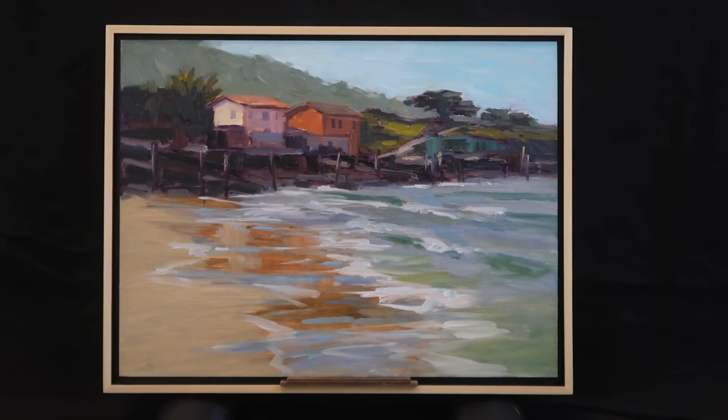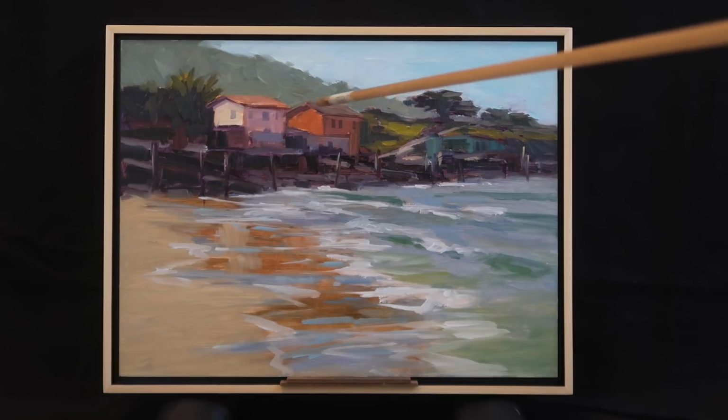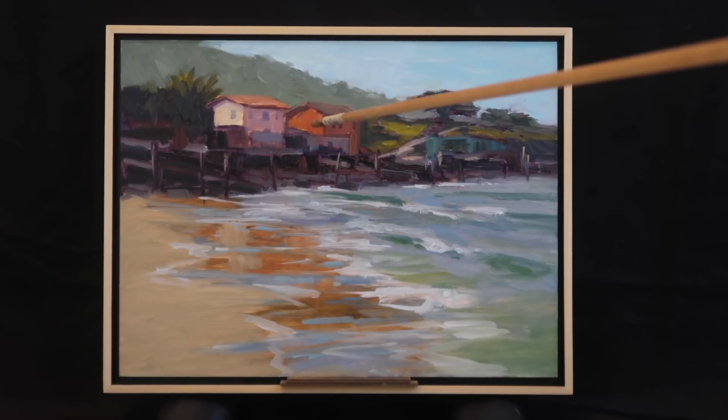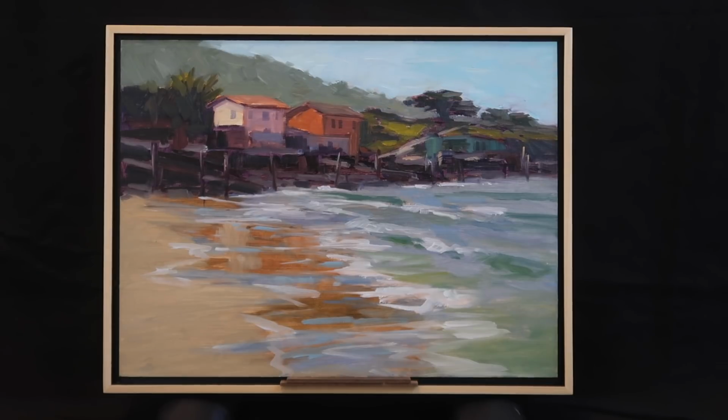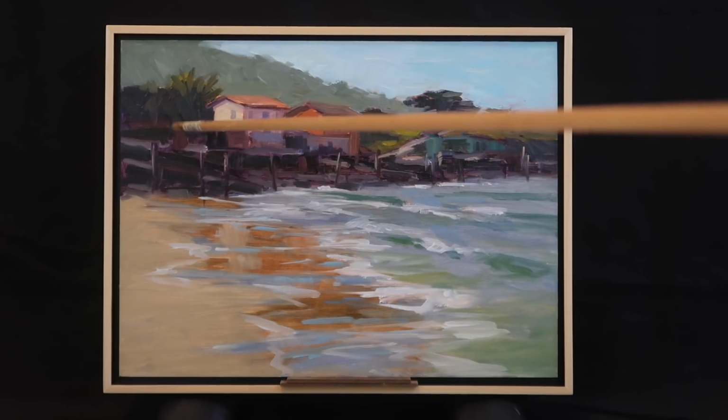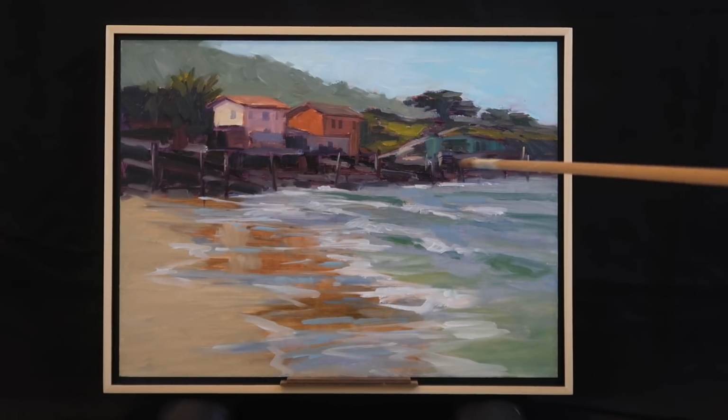All right, so here's what I finished up with, and I'll definitely be doing some touch-ups. I think I need to lighten the value of this portion of the building, this orange building here, or brick color building. This is a little bit too dark, so I might lighten that up just a bit. Probably put a few bits of light along the docks here, but it's pretty close.